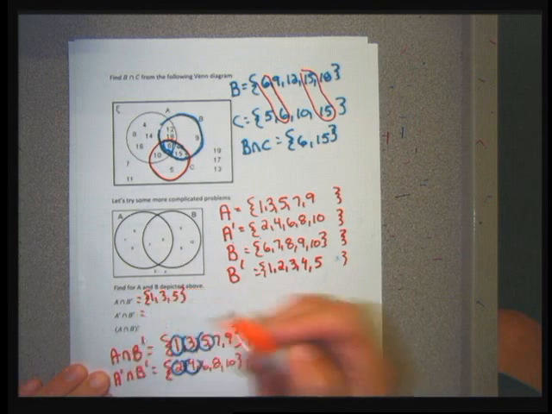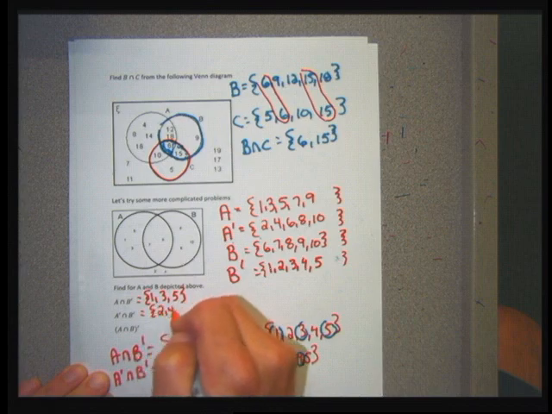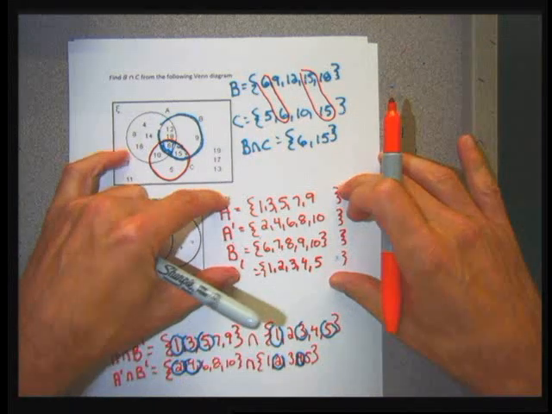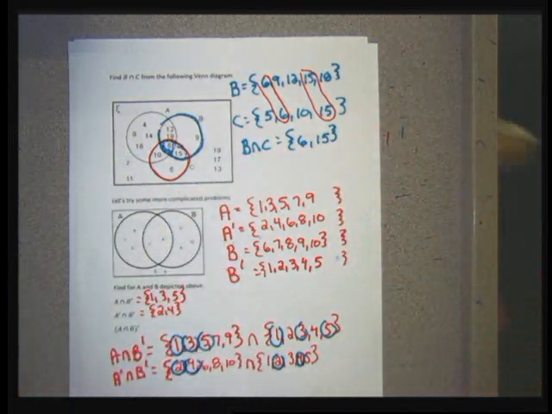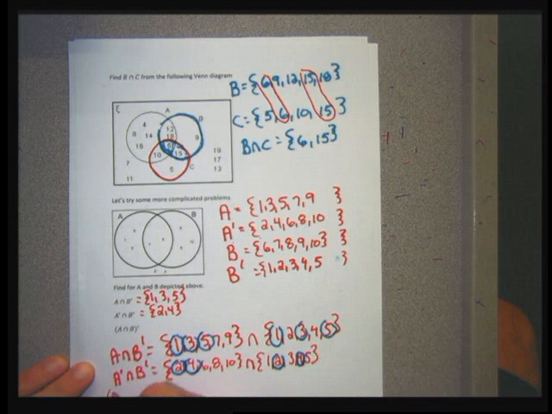So the answer to what is A prime intersection B prime, it's just the numbers 2 and 4. So I'm not using my pictures at all. I used my pictures to figure out what the 4 sets were in this problem, but I didn't do anything else, and I got my answer that I needed without having to look at the Venn diagram, which can be a little tricky if you're not very visual.